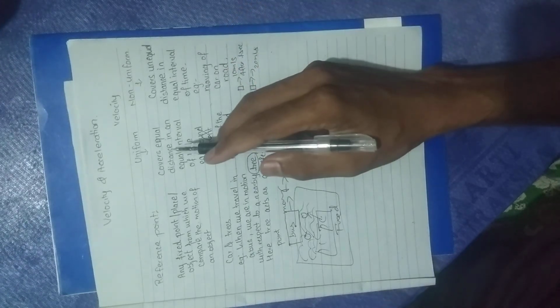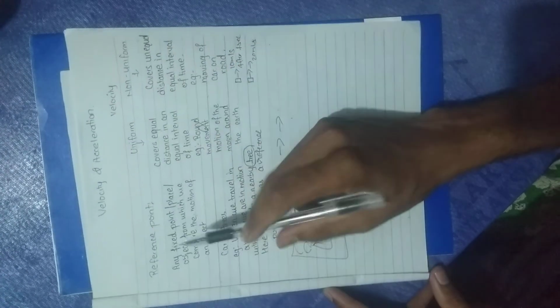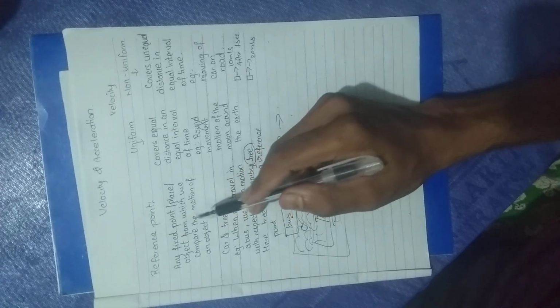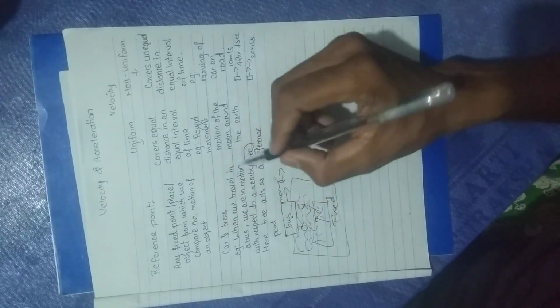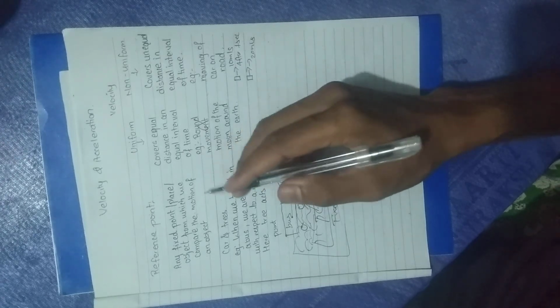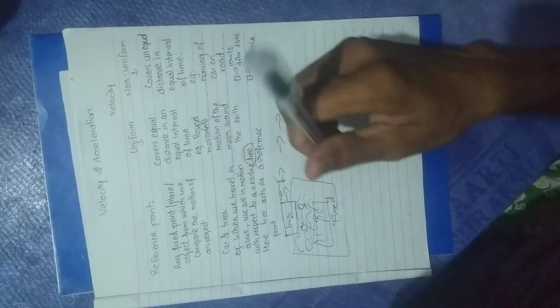But in case of uniform velocity, distance traveled is the same and interval of time is also equal. Reference point means any fixed point, place or object from which we compare the motion of a body. Here we compare a moving body with a fixed body.